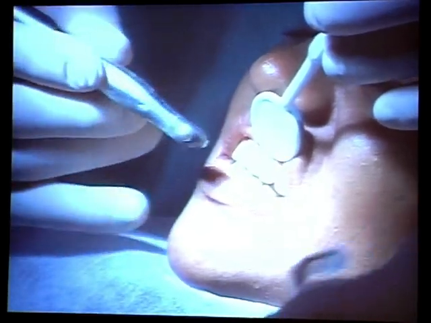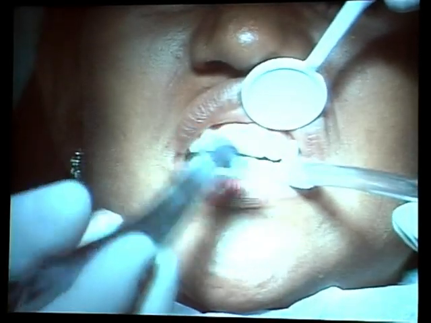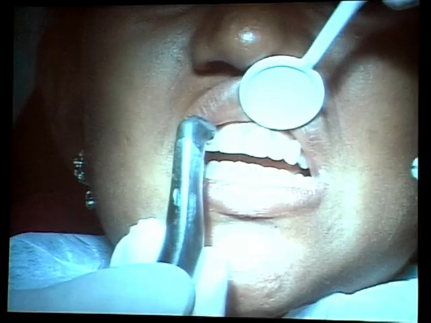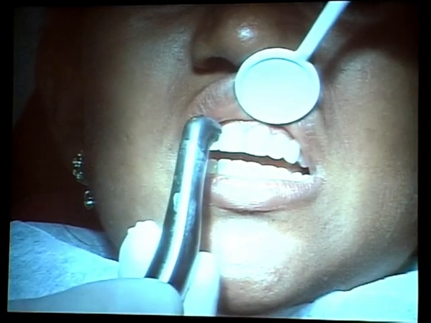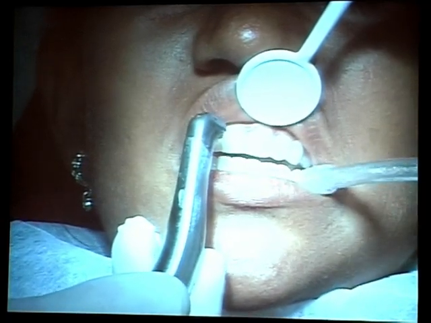Okay, now we'll try to remove the old fillings. A little bit more light, please. And as I said, we do not point perpendicular on the teeth, but always angled. So when we start now, you hear the popping sound.